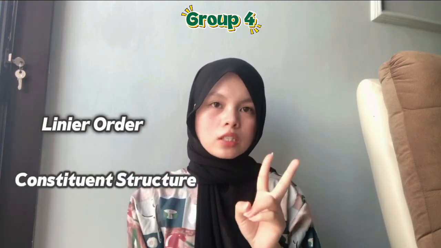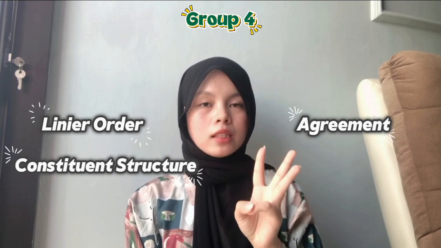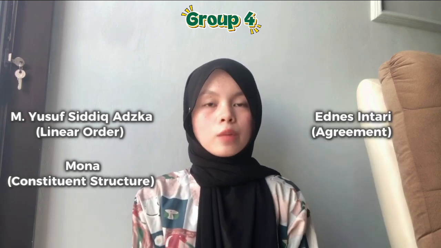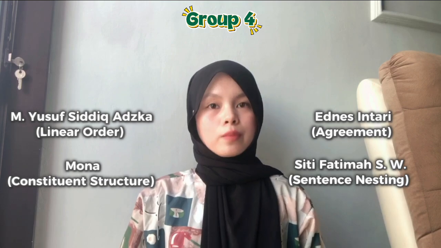Today we are breaking down how sentences work: linear order, constituent structure, agreement, and sentence nesting. Let me introduce our speakers. First, Aska will cover linear order. Next, I'll be explaining constituent structure. Then Agnes will talk about agreement. And finally, Rahma will explain sentence nesting. Alright, let's get started.